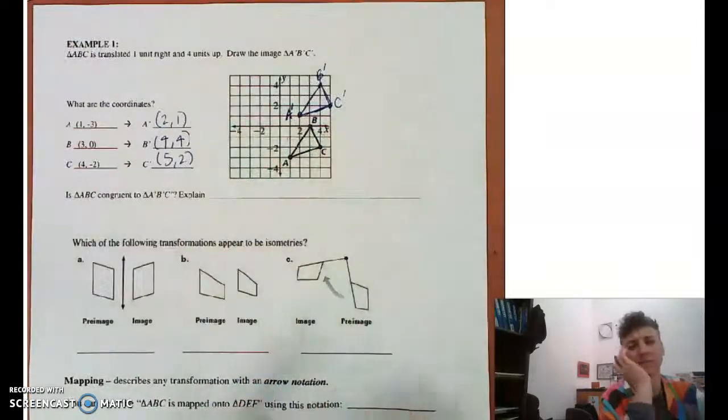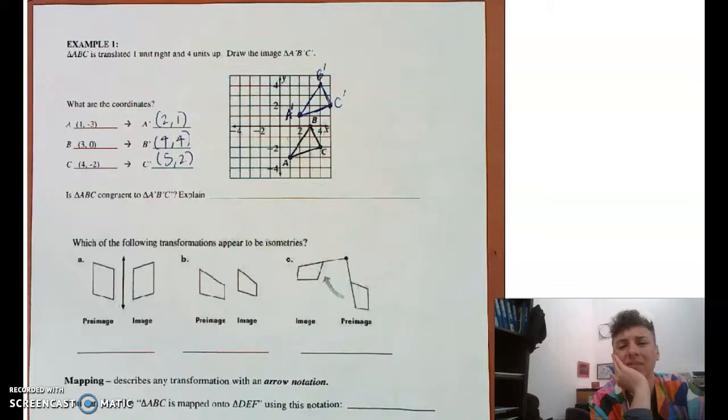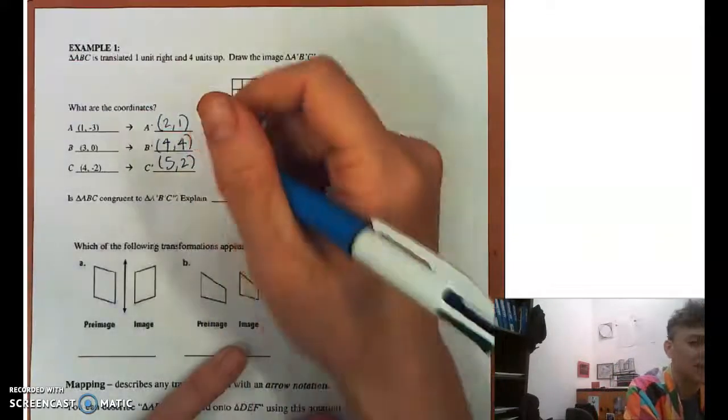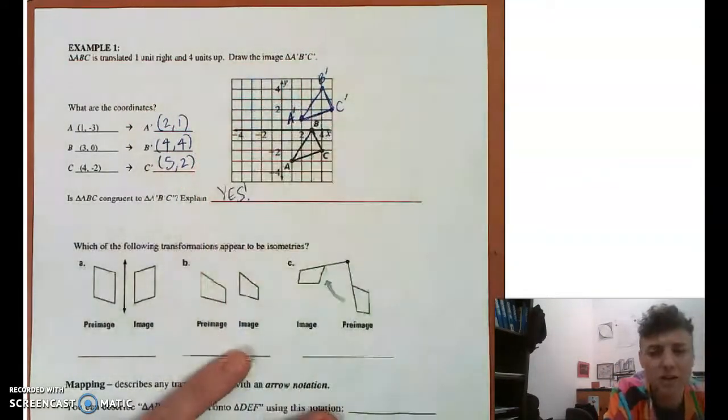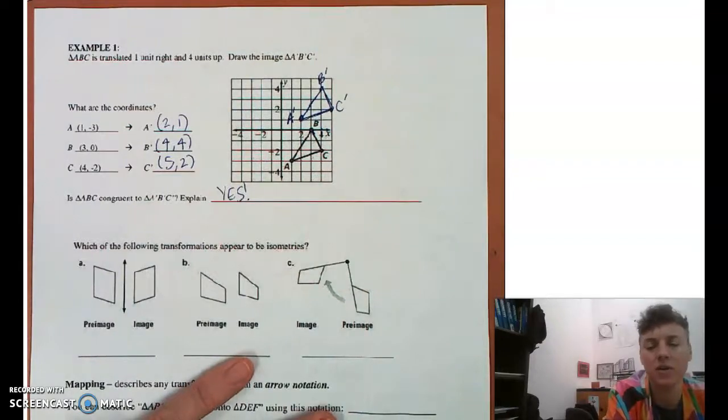So is that new post-image triangle congruent to the original triangle ABC? Yeah, for sure. We didn't change any lengths. We didn't change any angle measures.